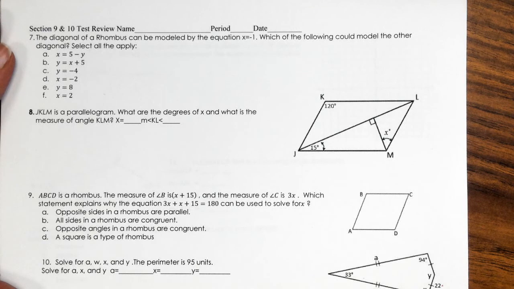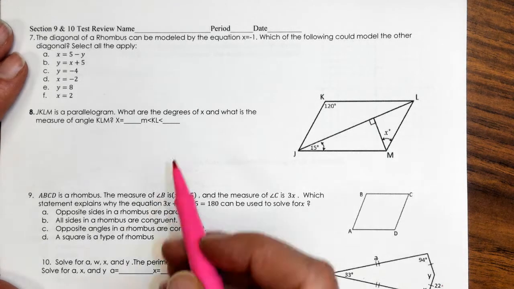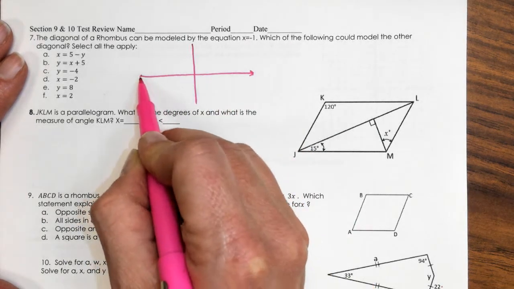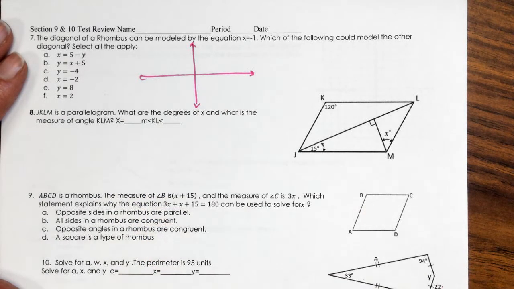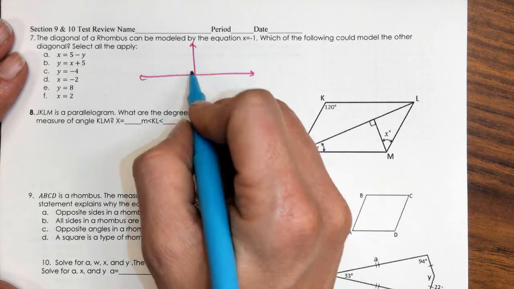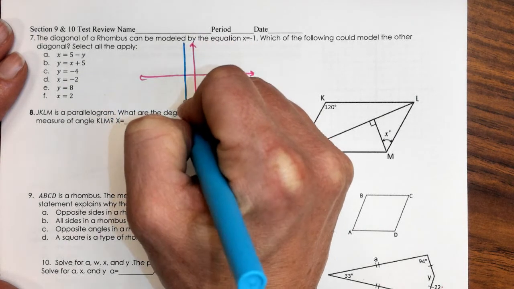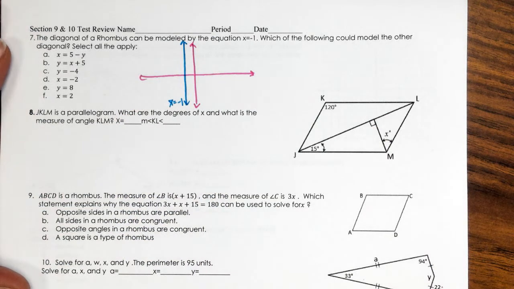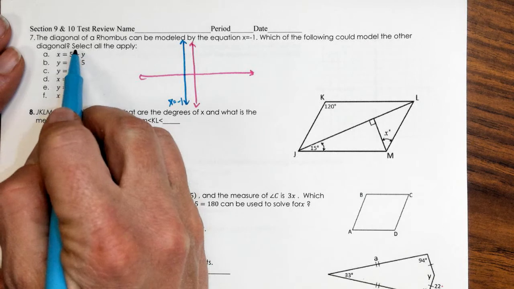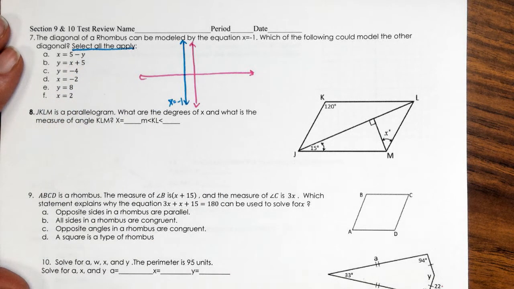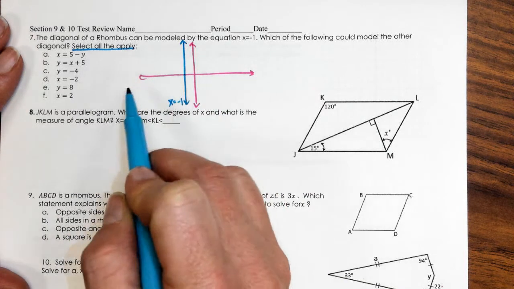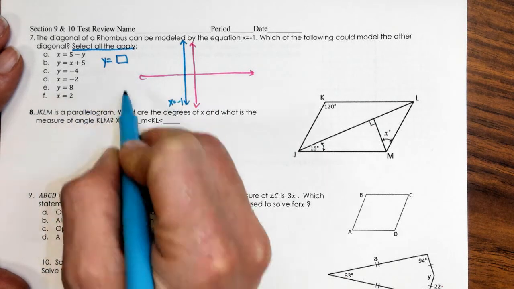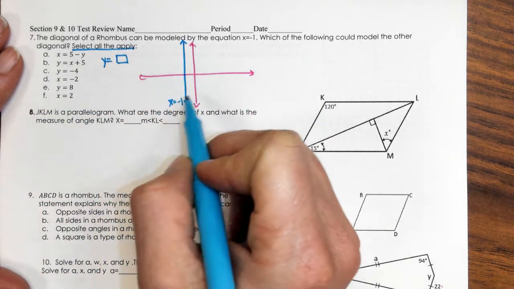The diagonal of a rhombus can be modeled by the equation x equals -1. So if I have my coordinate plane, my equation x equals -1 is going to be a vertical line at x equals -1, and I'm looking for which one of the following could model the other diagonal. Select all that apply. This is super important. Select all that apply. So what I need is a horizontal line. Okay. So that means I need a y equals something line. All lines that are horizontal are y equals.